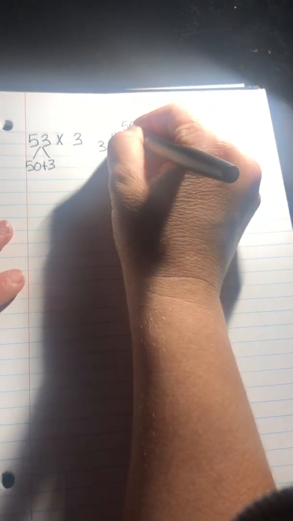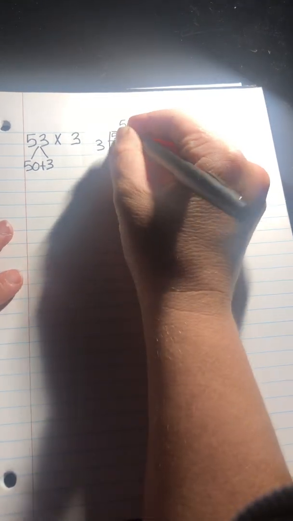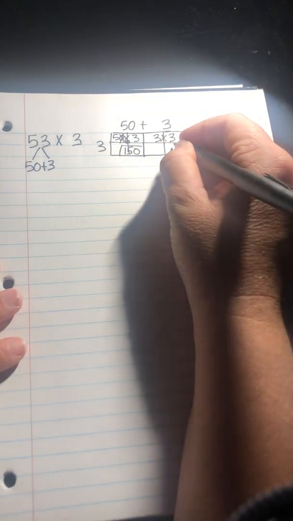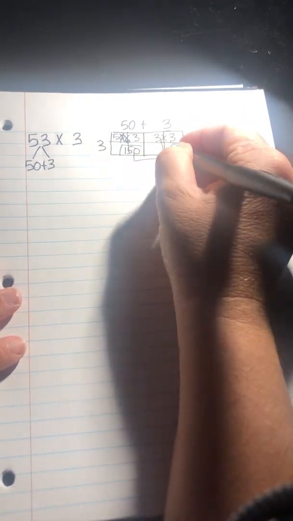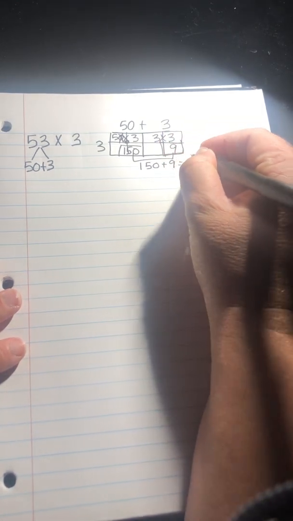So what do I multiply here? 50 times 3. What do I multiply here? 3 times 3. So 50 times 3, zeros property. Bring my 0 down. 5 times 3 is 15. That gives me 150. Then 3 times 3 is 9. So then I take my two partial products and I add them. 150 plus 9 gives me 159. Give yourself a pat on the back if you got that right.